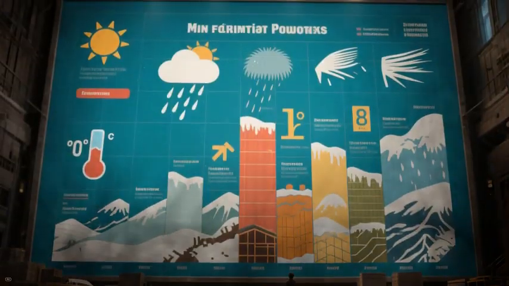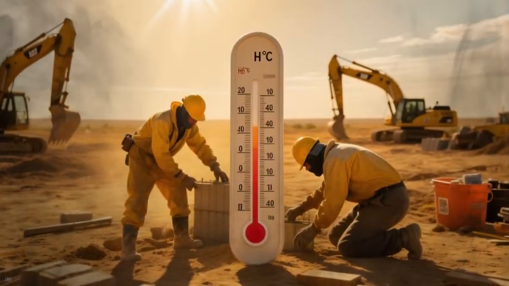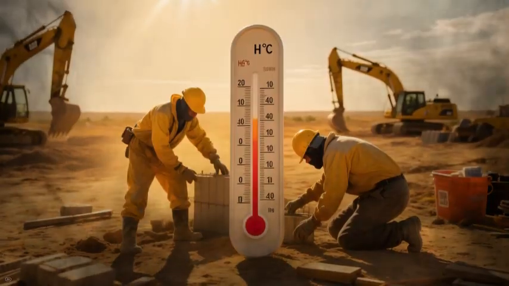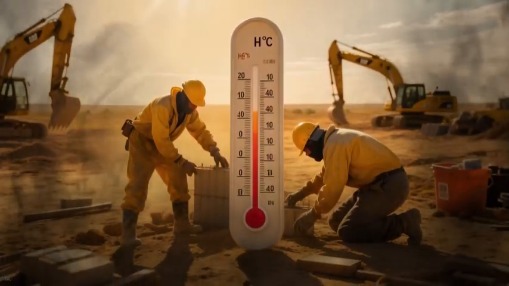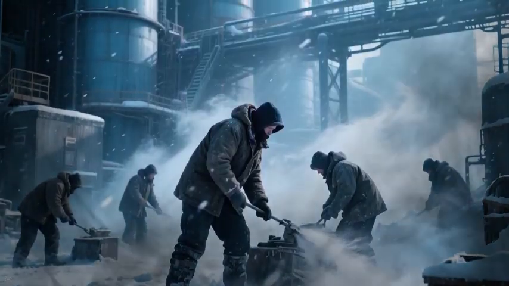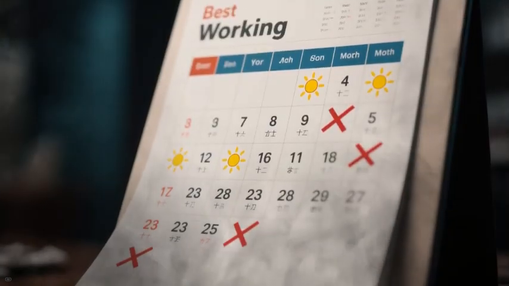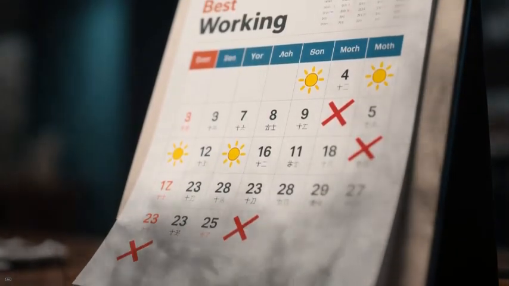Climate was one of the most important factors affecting construction. Northern China experiences wide temperature variations. Summers can be intensely hot, especially in the plains and desert margins, while winters can be extremely cold, particularly in high altitude and inland regions. These seasonal extremes influenced work schedules.